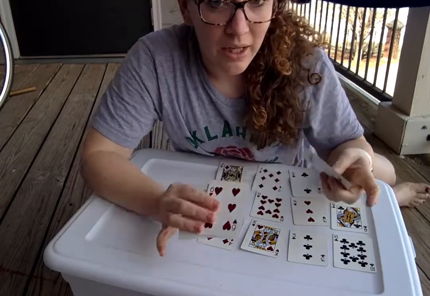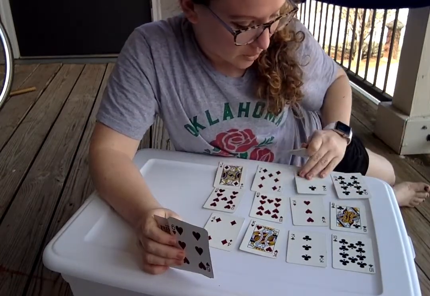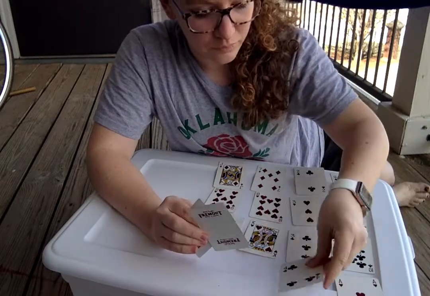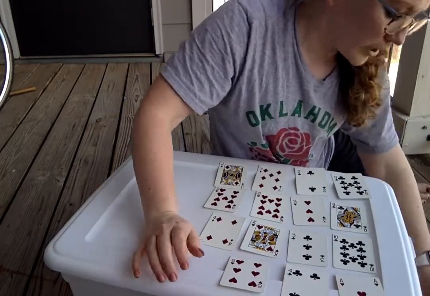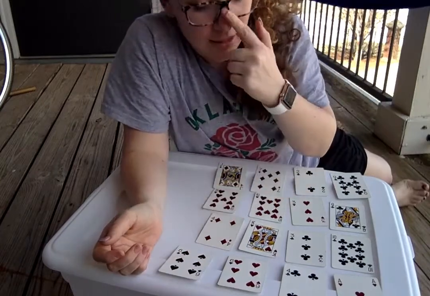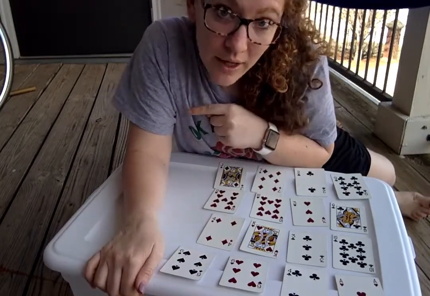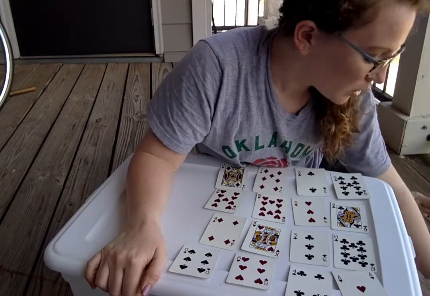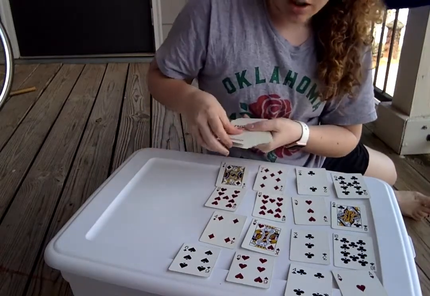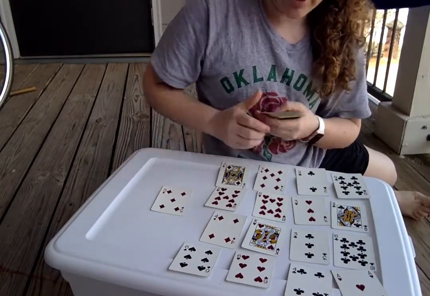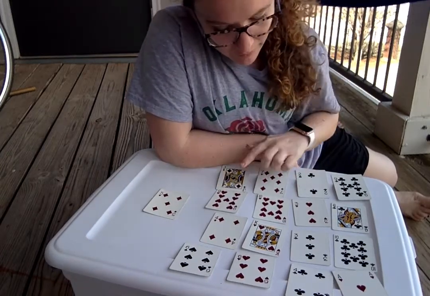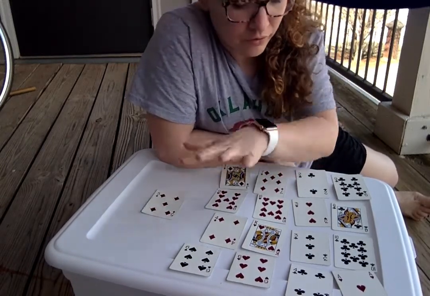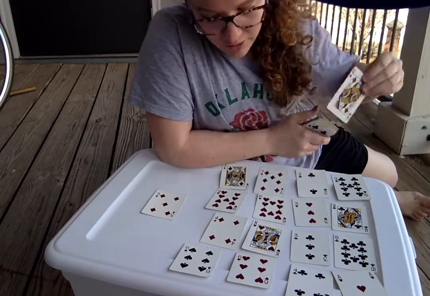So the way that we would play is each player would set up their game board like this. So you'd have a 4 by 4 array of cards. And then the other player would also have their game board. We would use the remaining cards to flip up a number. If I have that number, then I get to flip that over on my bingo board. So I flipped up a 5. I don't have a 5, so I'm going to keep going.